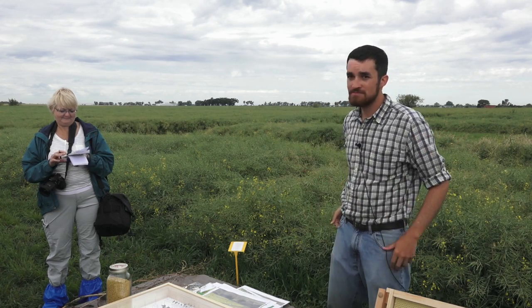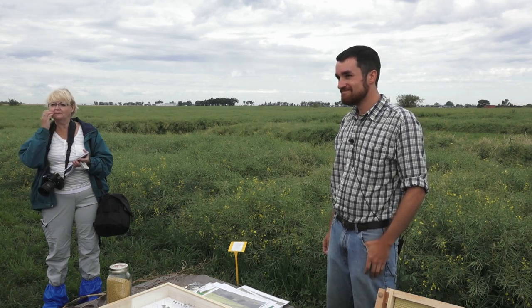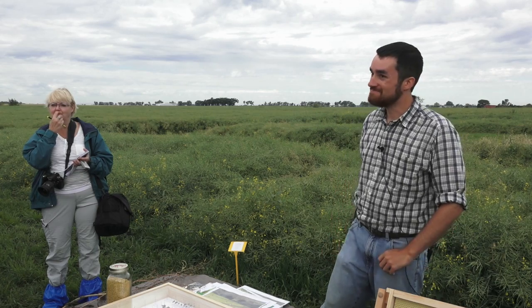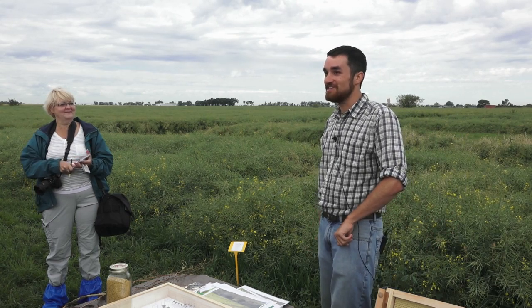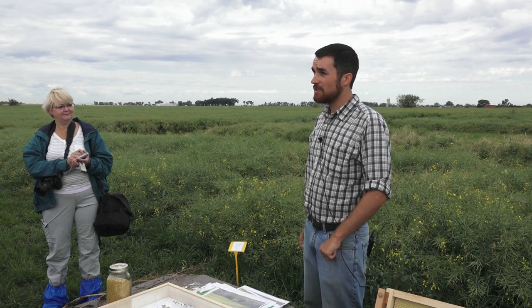But that's what I always wonder. We have mostly pivot round fields here, circle fields. Why don't they put the honeybees in the center? It's hard to get them in there. That's basically the answer, and it's inconvenient for the beekeepers too. That's the biggest reason, because typically they have to go in there at night.